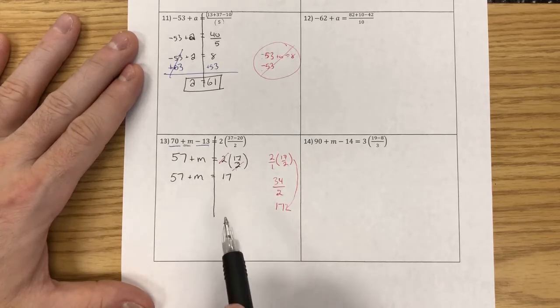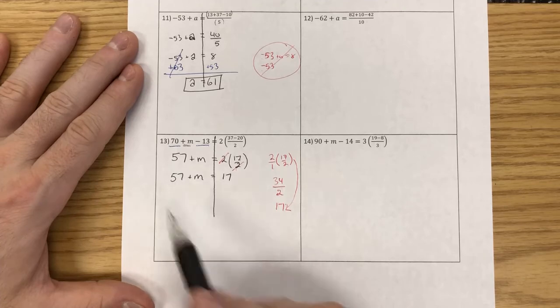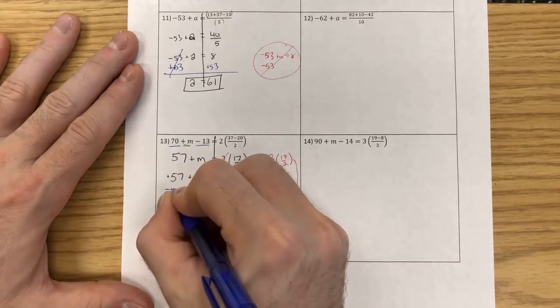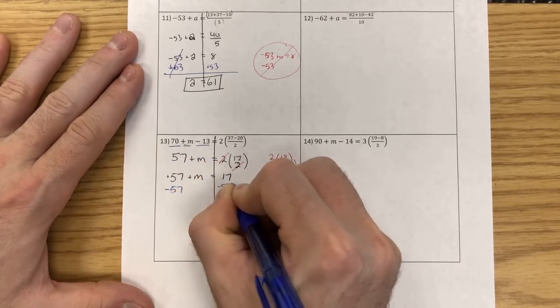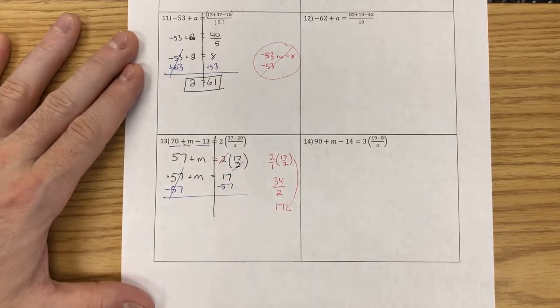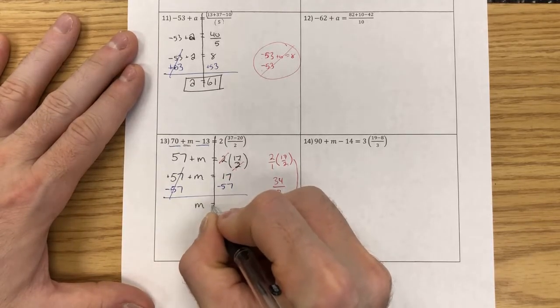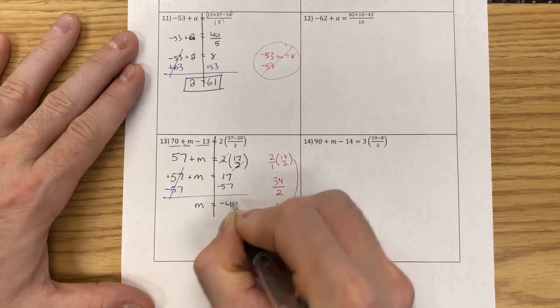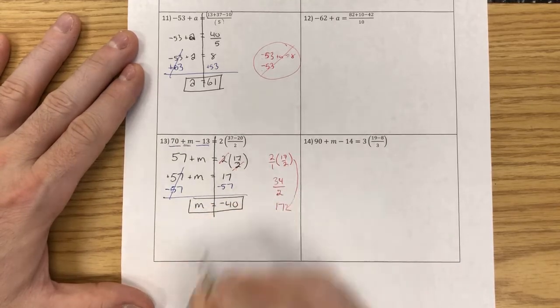So let's take a look at the last one. So I have m, and I have, again, a positive 57. So how do I get rid of a positive 57? Well, I subtract it. That's going to give me a canceling out over there on the left. So I just have my m variable, 17 minus 57, well, that's going to give me a negative 40. And there we go.